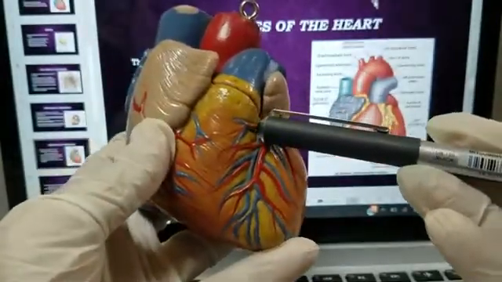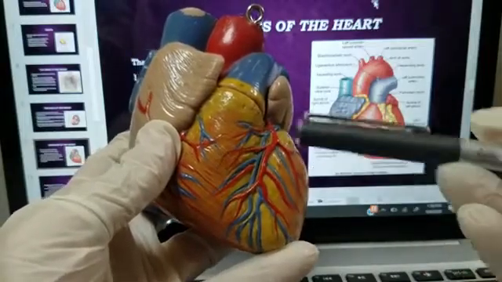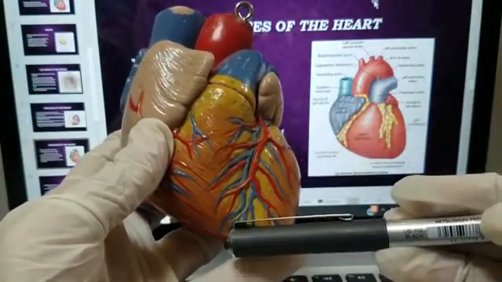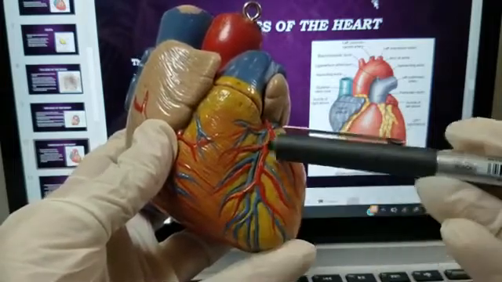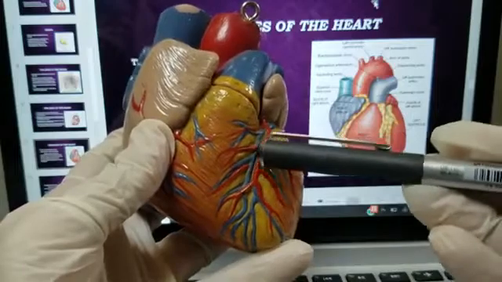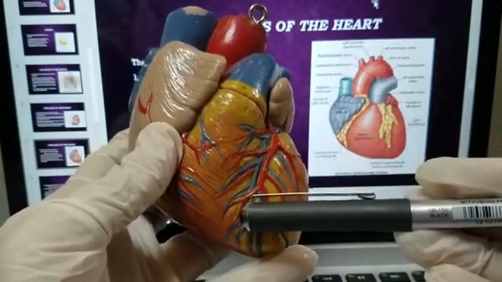Then there is a groove which is present between the two ventricles, the interventricular sulcus or groove. This is also going to be covered in fat, and it contains the arterial supply of the heart, the coronary arteries.